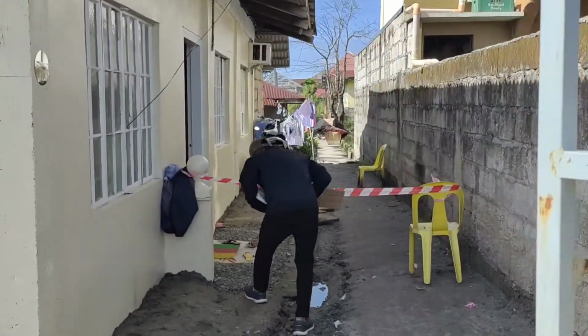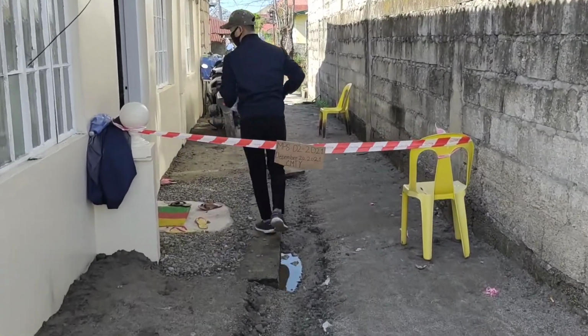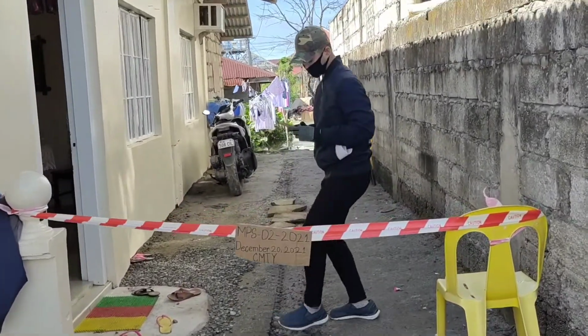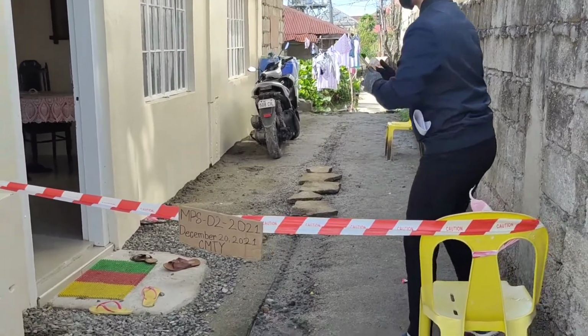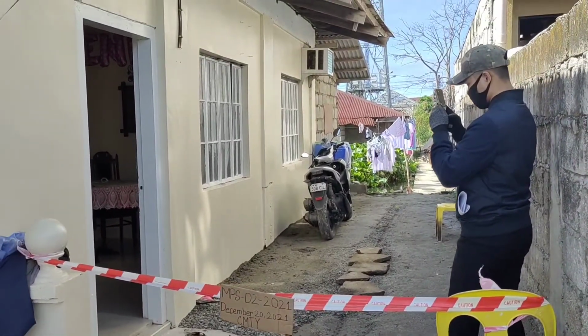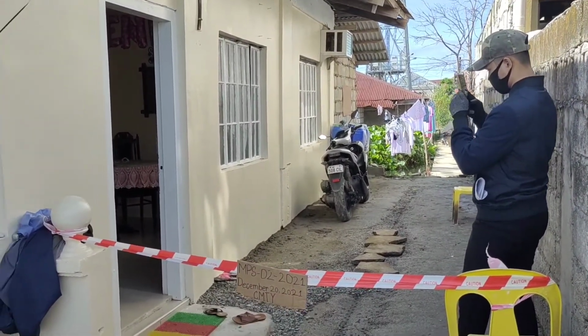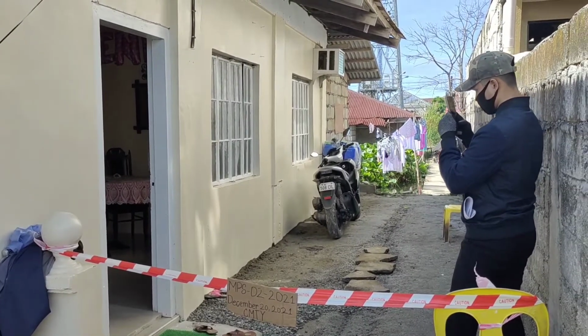And now, I'm going to take a picture of the mid-range view. That is the mid-range view. And after that, I'm going inside of the crime scene.